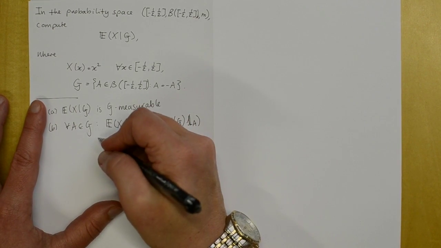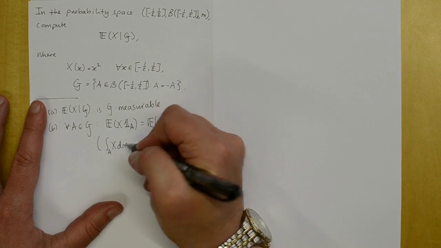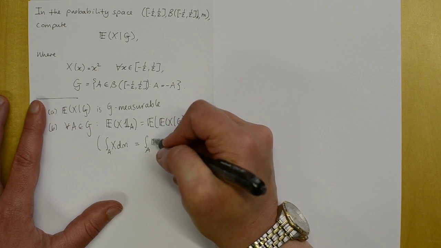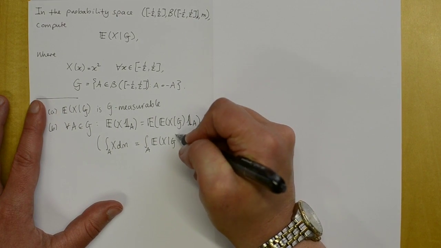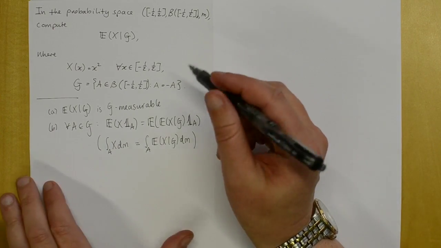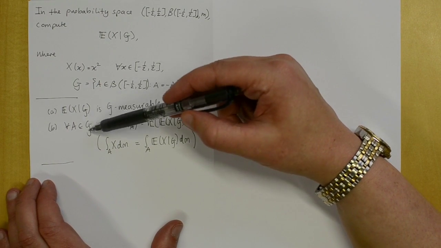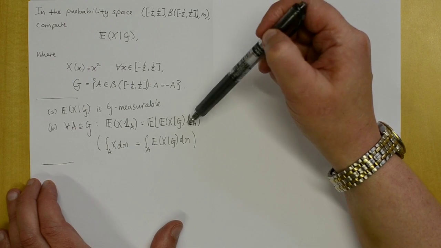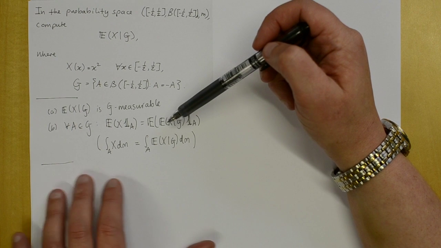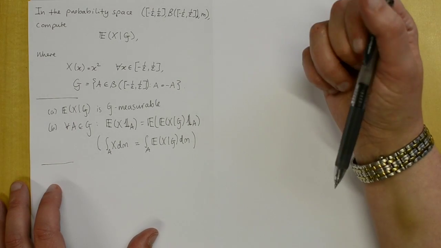And of course this is equivalent to saying that the integral over A of X with respect to my Borel measure is equal to the integral over A of the expected value of X conditional on G with respect to the Borel measure. So what we need to do is find a random variable that satisfies these two properties, and as soon as we find such a random variable, then we know that we found the conditional expectation, because these two properties define conditional expectation uniquely, almost surely.